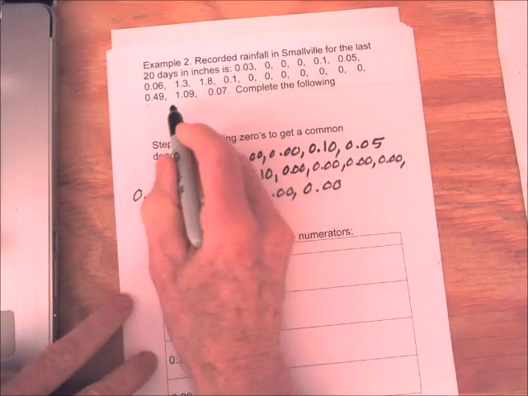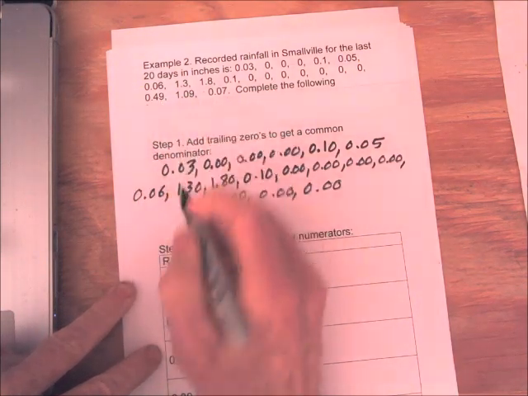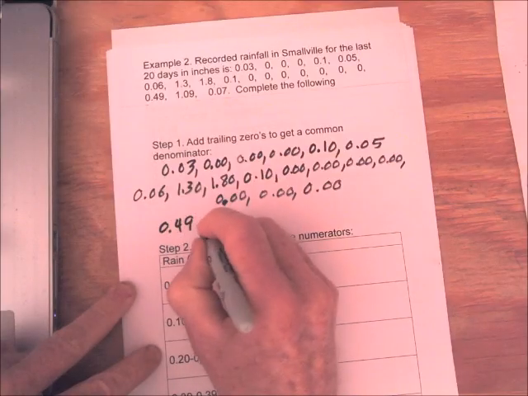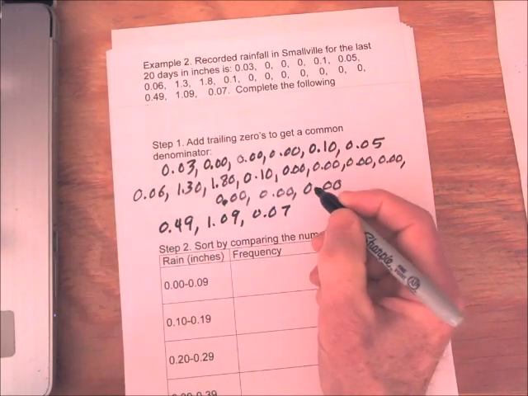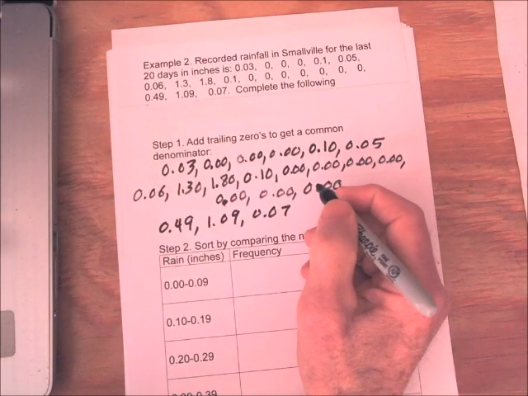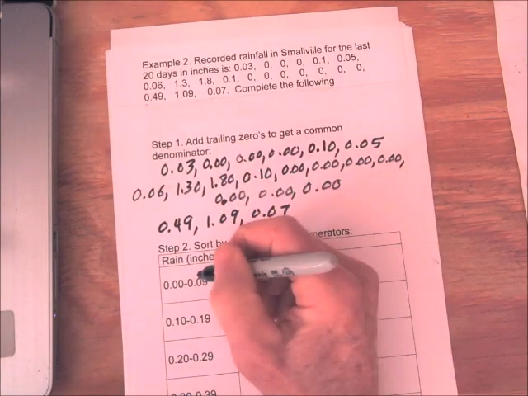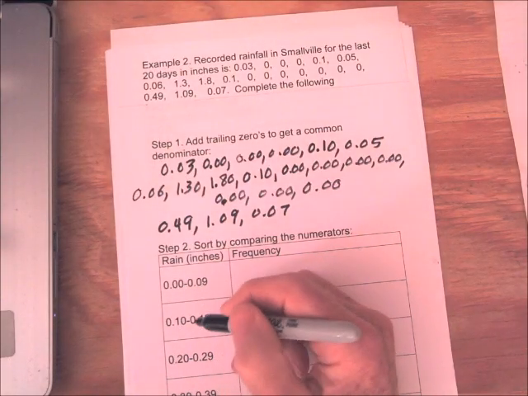The last row, we only have three numbers in the last row. These already have two digits to the right of the decimal: 0.49, 1.09, 0.07. Okay, so now that we have the same number of digits after the decimal, it makes it easier to compare. I also added extra zeros in the chart here at the bottom.